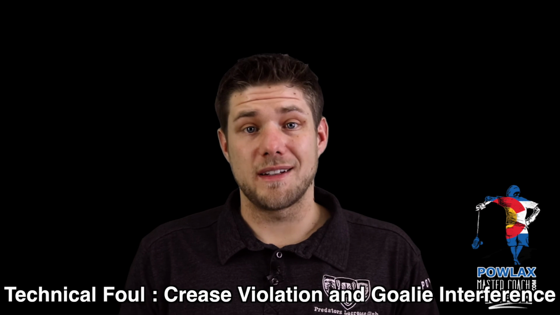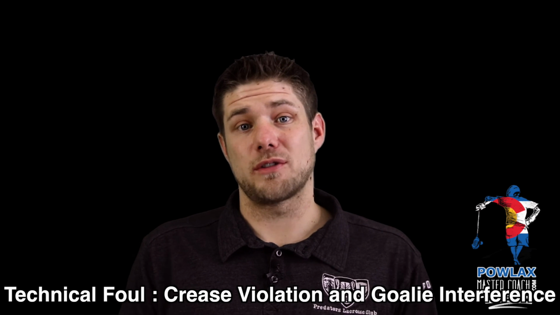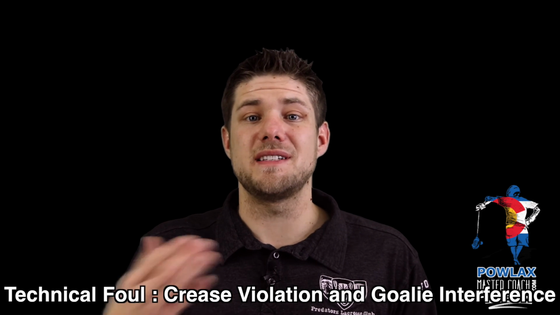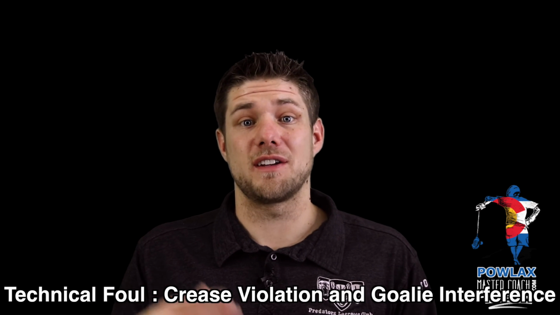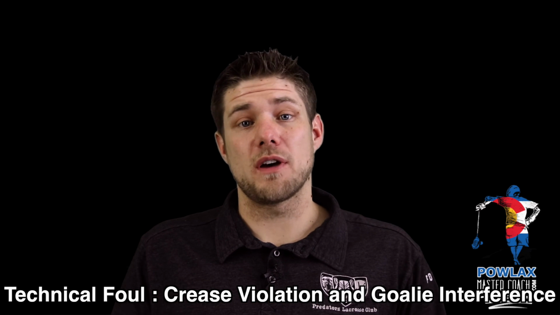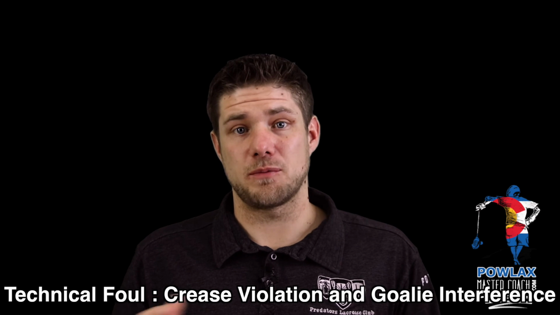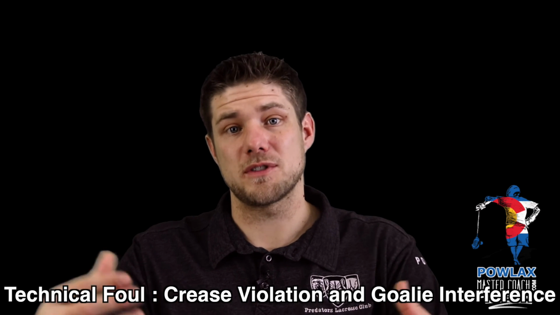The crease violation and keeper interference section of the US Lacrosse playbook pretty much talks about what should happen and how the rules should be applied if the defensive team has the ball and there is an infraction. But so, just so we cover all of the bases, we have to make sure we know that at no point in time can an offensive player step in the other team's crease.